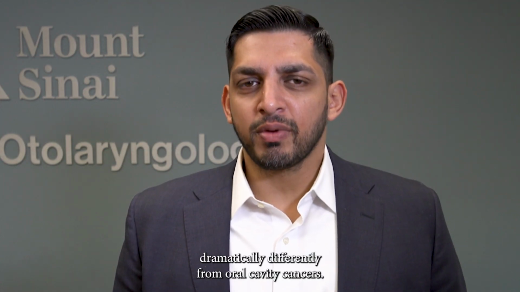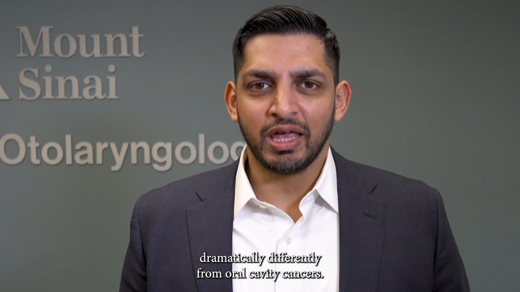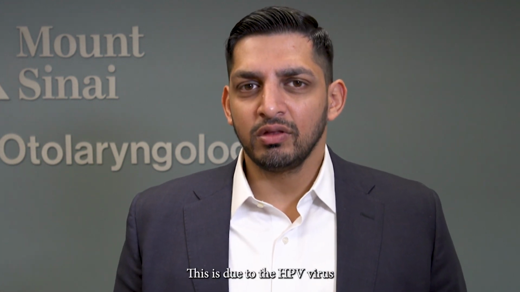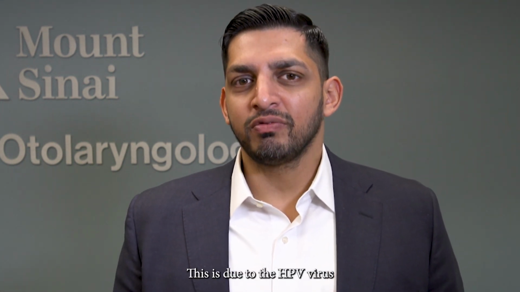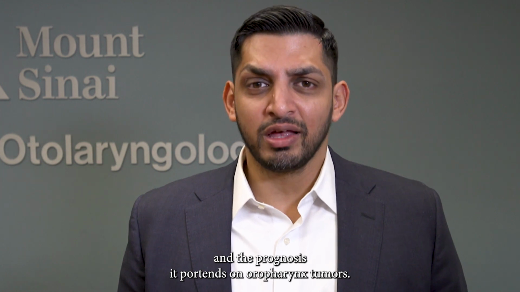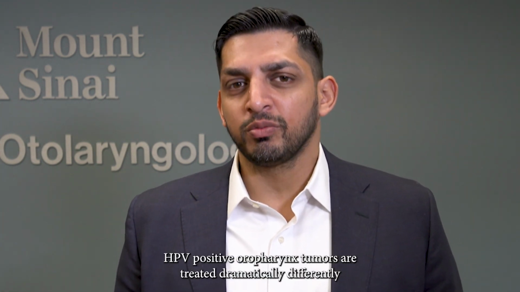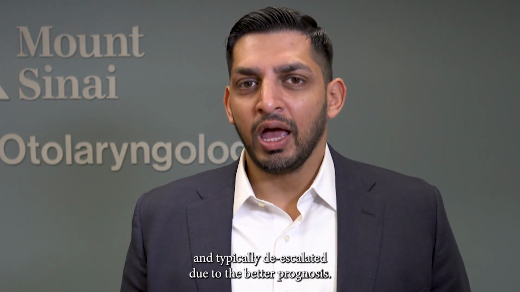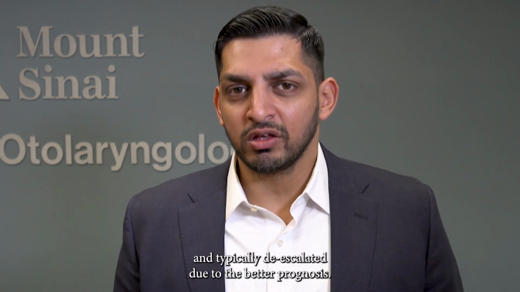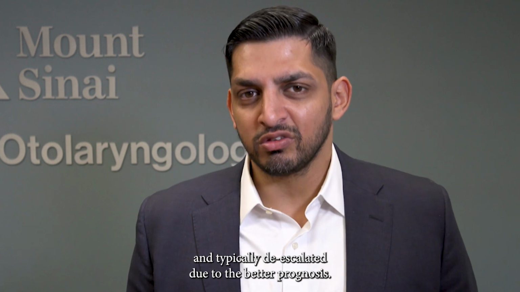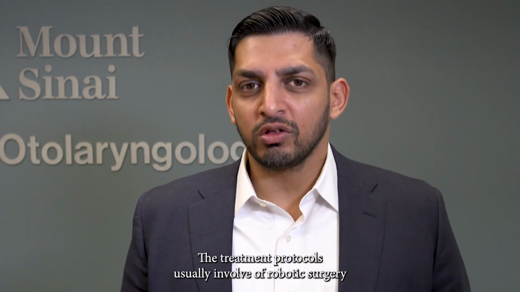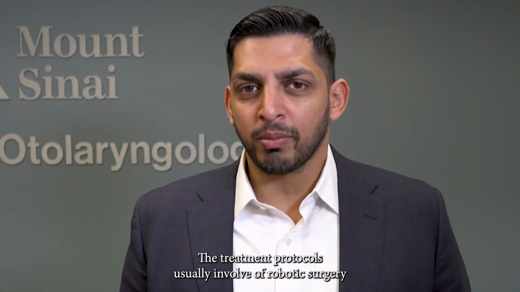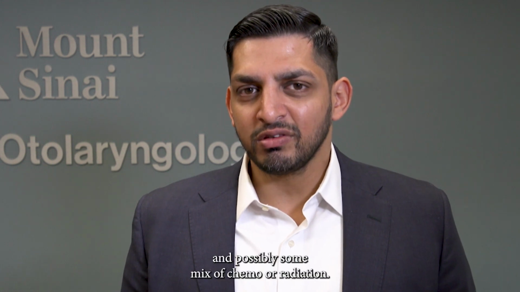Oropharynx tumors are treated dramatically differently from oral cavity cancers. This is due to the HPV virus and the prognosis it portends on oropharynx tumors. HPV positive oropharynx tumors are treated dramatically differently and typically de-escalated due to the better prognosis. The treatment protocols usually involve TransOral Robotic Surgery and possibly some mix of chemo or radiation.